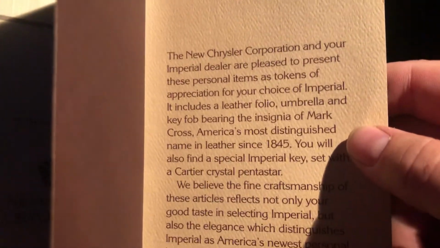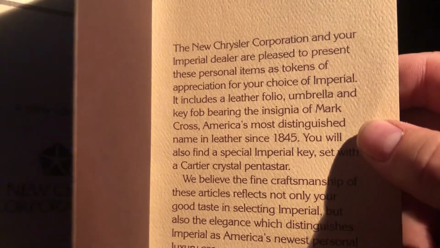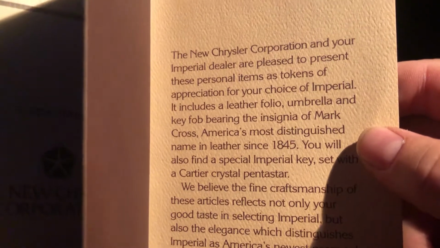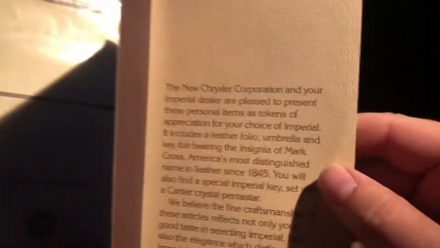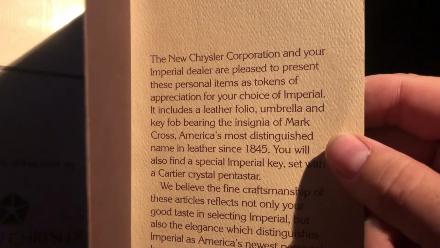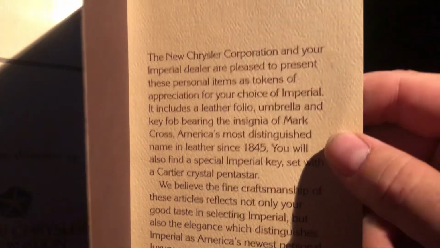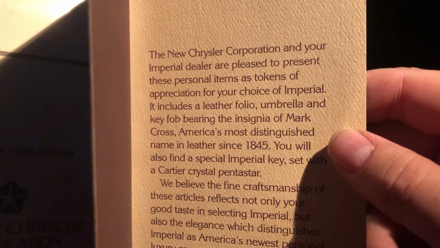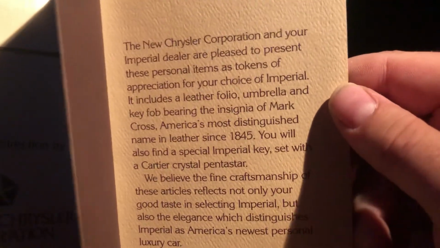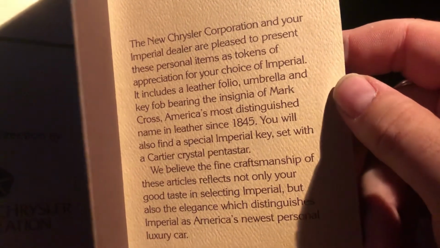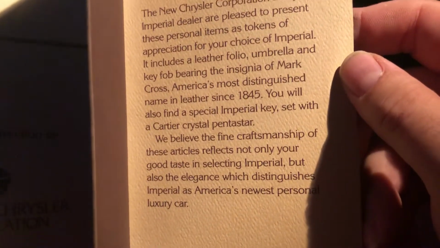Oh, this is from the gift. This is from the leather folio set. This will be a subject of another video, which I do have one of these. They had two leather folio sets. They had a large one and a smaller one, and they came with an umbrella, the key fob with the Mark Cross leather insignia, and the keys, the Imperial keys with the Chrysler Pentastar.